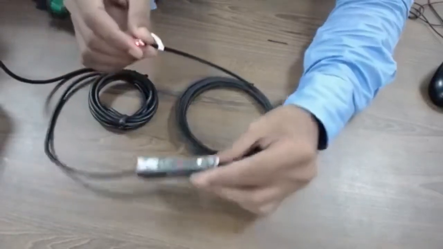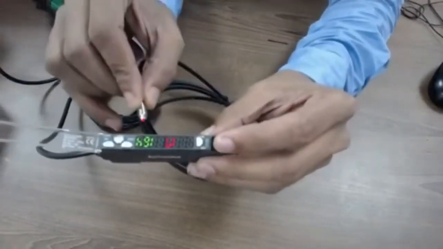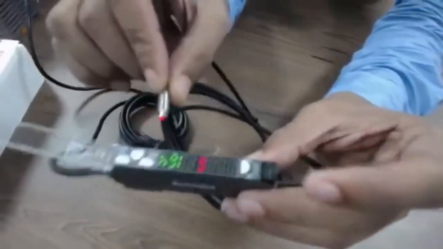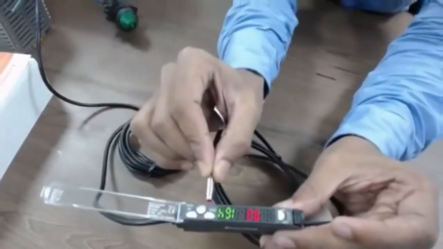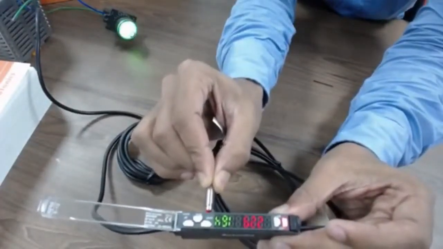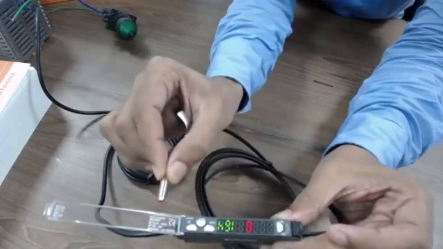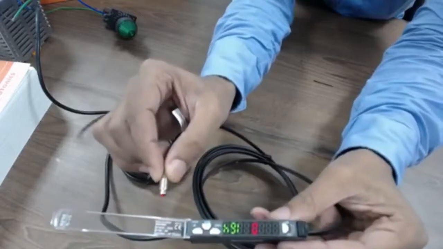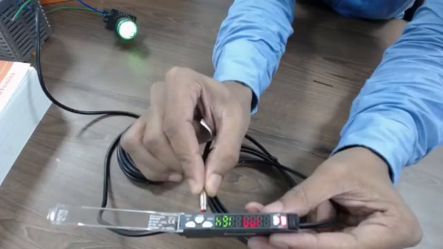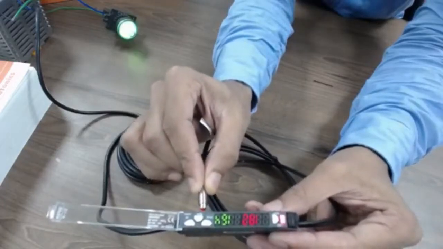So if the object comes between that, you can see here one output indication also that can read. Now I am putting these sensors, and also you can see here I connect one output, that is a PNP output, that I connect one indicator, green indicator. I hope you can see. So if I remove that sensors from the object, it is not showing any output. If I keep the object between the sensor, close to the sensors, it is showing me the output.